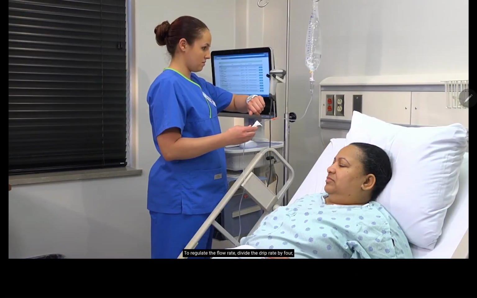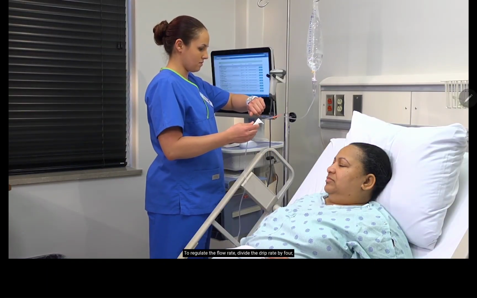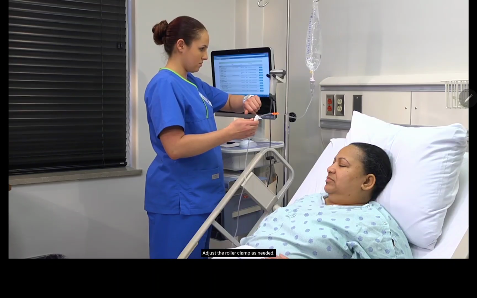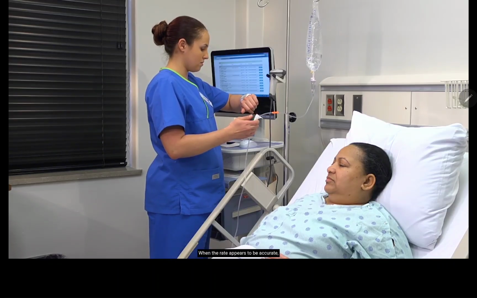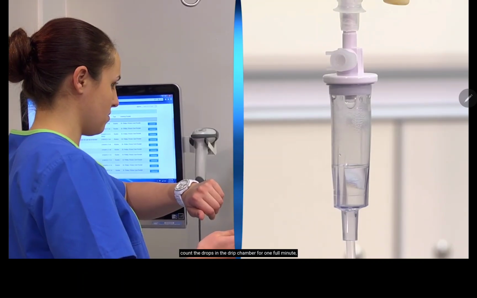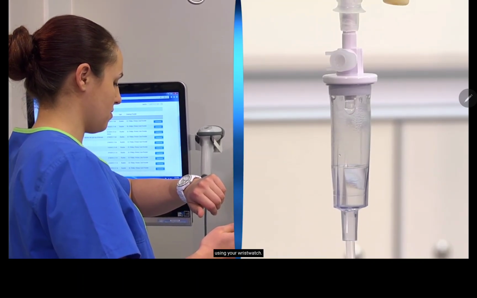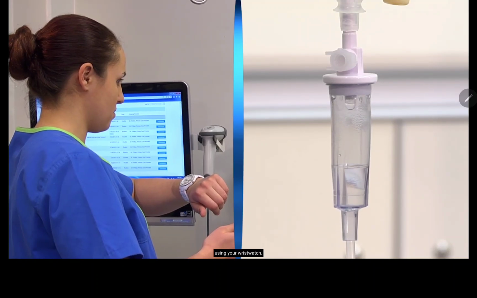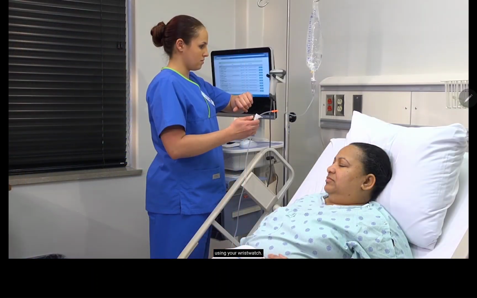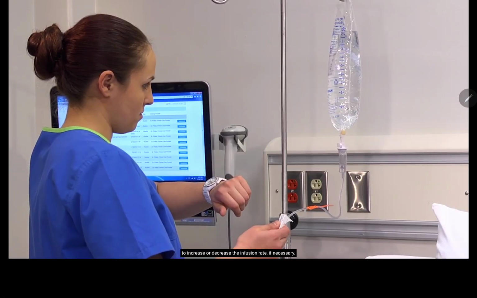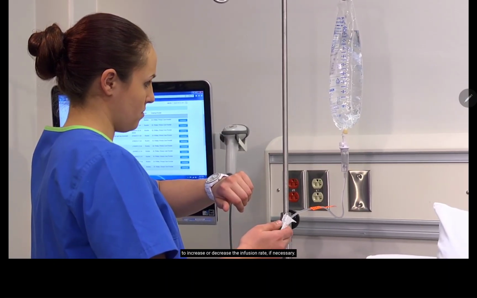To regulate the flow rate, divide the drip rate by 4 and count the drips for 15 seconds. Adjust the roller clamp as needed. When the rate appears to be accurate, count the drops in the drip chamber for 1 full minute using your wristwatch. Adjust the roller clamp again to increase or decrease the infusion rate if necessary.